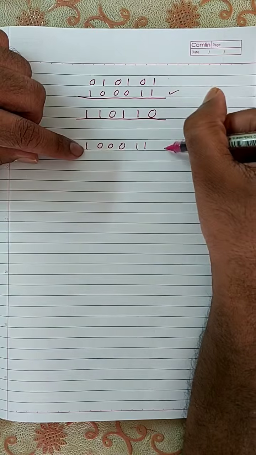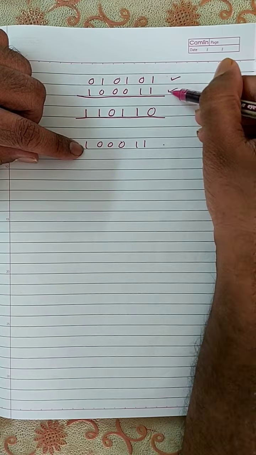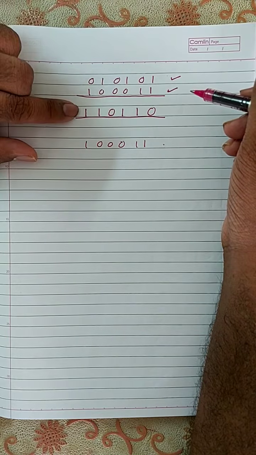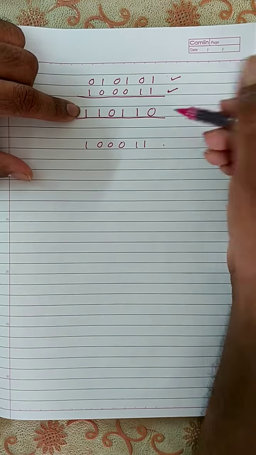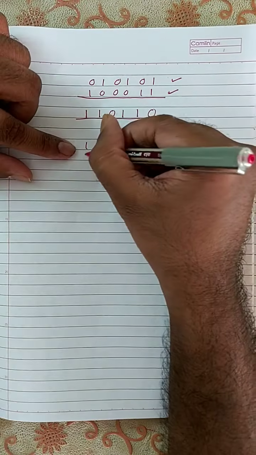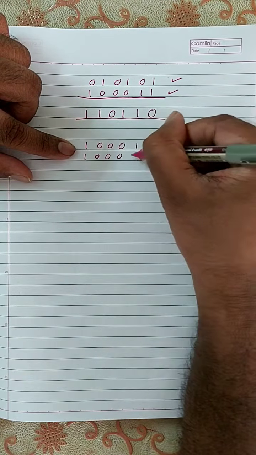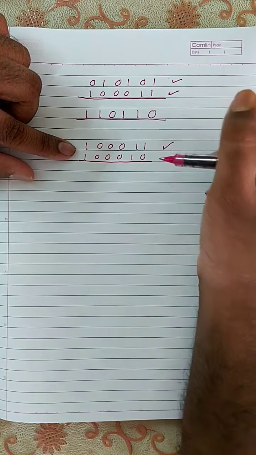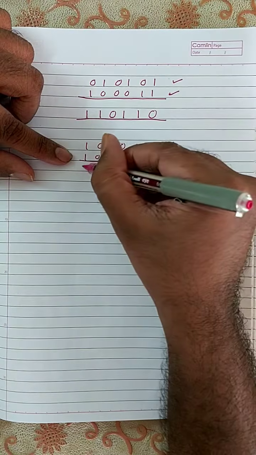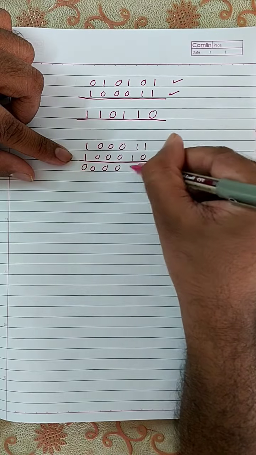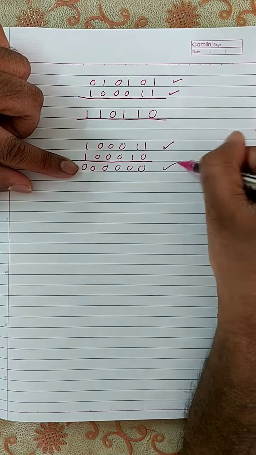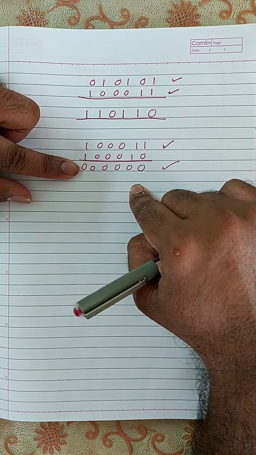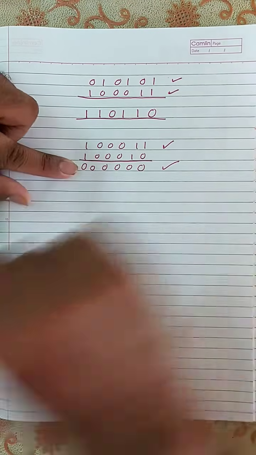So this is a valid code word, this is also a valid code word, and if you add these two valid code words, you will also get a valid code word. In the same way, if you add the same valid code word with itself, the sum of two same code words, you will definitely get an all zero code word. That is why an all zero code word should be one of the code words of an (n, k) linear block code, which is true.